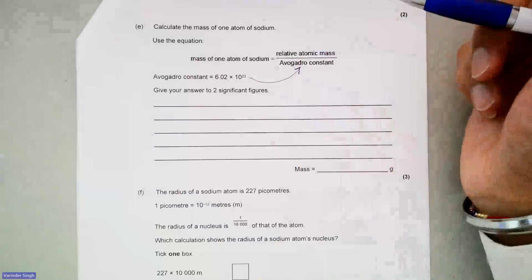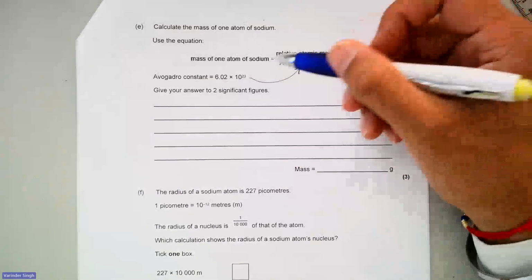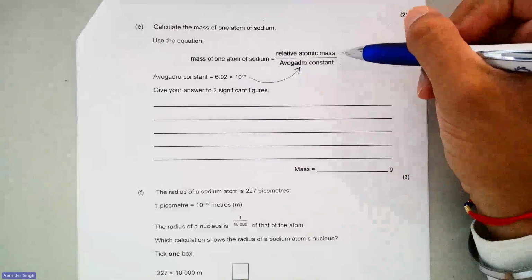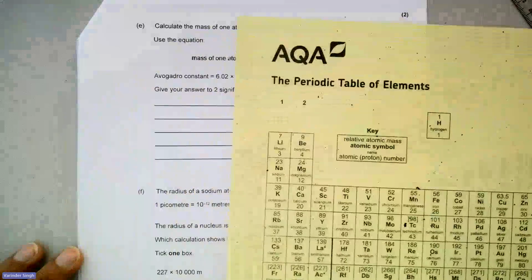It also asks you to give your answer to two significant figures. So let's start putting the numbers into the formula. In order to work out the mass, we need to know the relative atomic mass of sodium. For that, we need to refer to our periodic table.